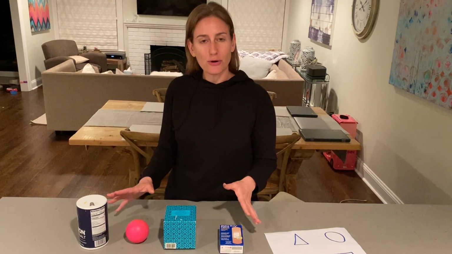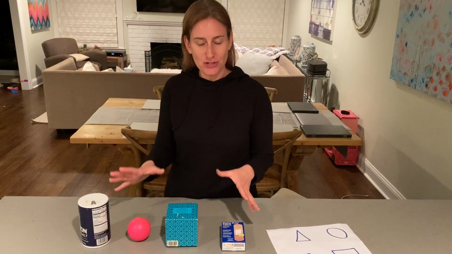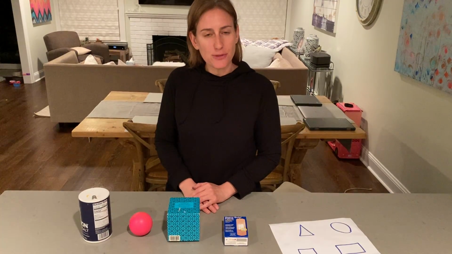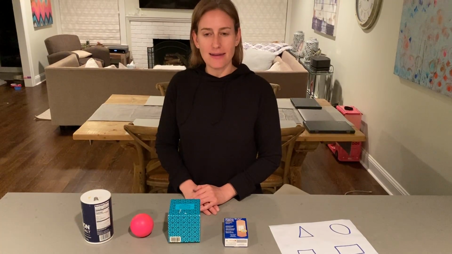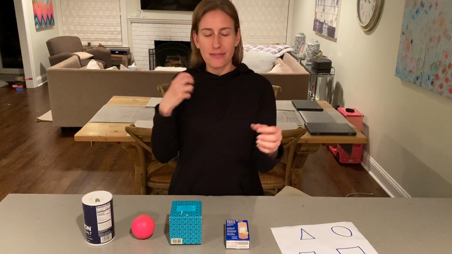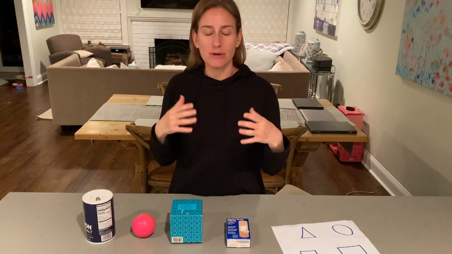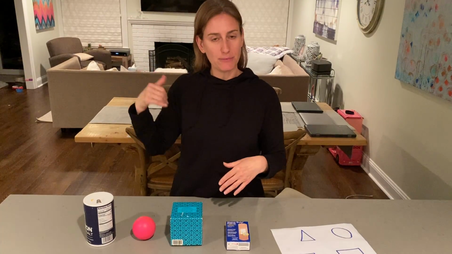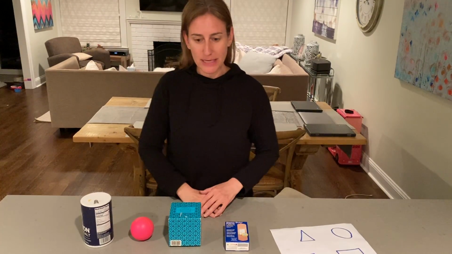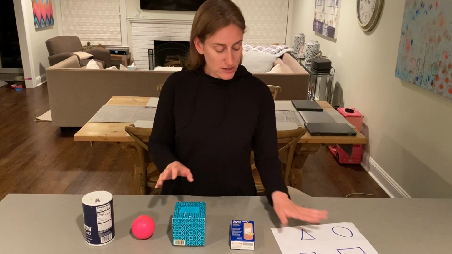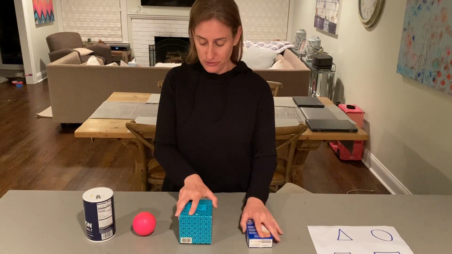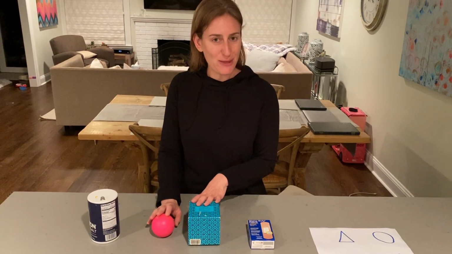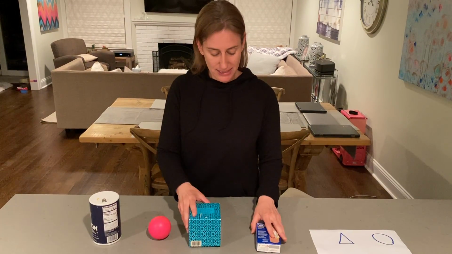These shapes are called three-dimensional shapes. They're not just flat. If you've ever been to a 3D movie, you'll notice that the things seem to pop out at you. Whereas if you're in a regular movie, a two-dimensional movie, it's just flat on the screen, like when you're watching TV. So we know a lot about these shapes, but we haven't learned yet about these shapes, which have some really special mathematical names that I'm going to teach you.